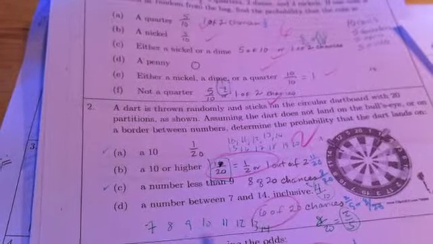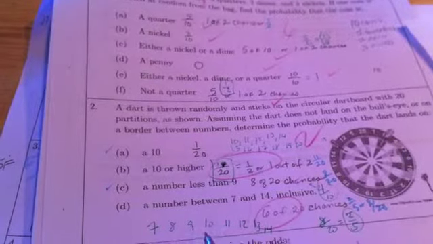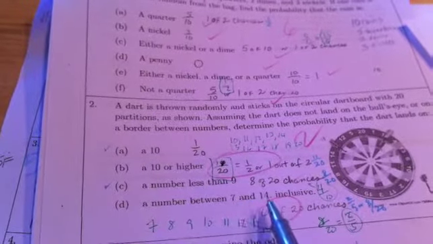And so it looks like you did exclusive. It looks like you didn't include the 7 and the 14, so you got 6 numbers in the middle there. So inclusive just means include the 7 and the 14.